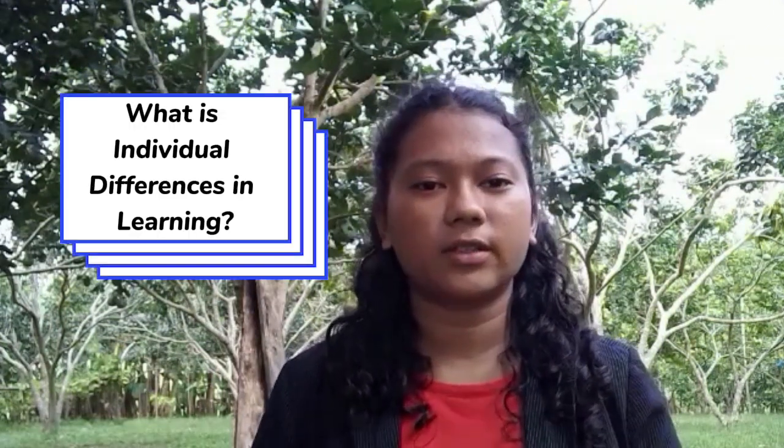I will discuss individual differences factor. First, what is individual differences in learning? The differences among learners are considered individual differences. Individuals follow different paths as they progress toward expert understanding because they learn differently based on their gender, ethnicity, learning style, previous knowledge, and experience with content, strategy, and technology.